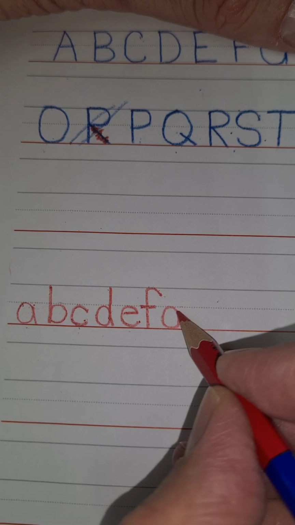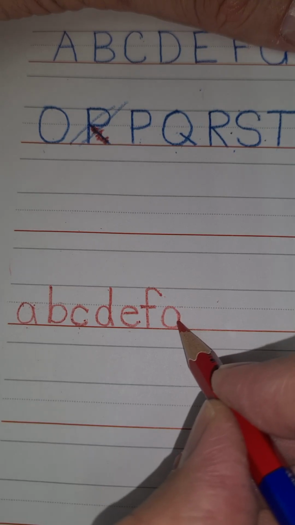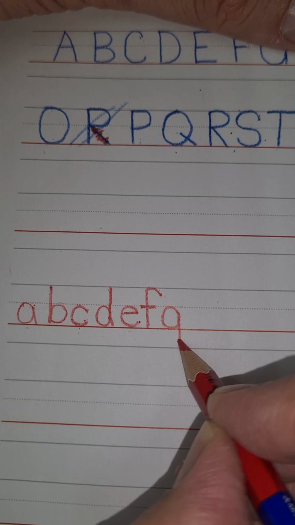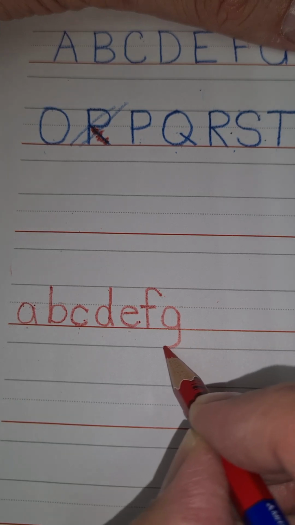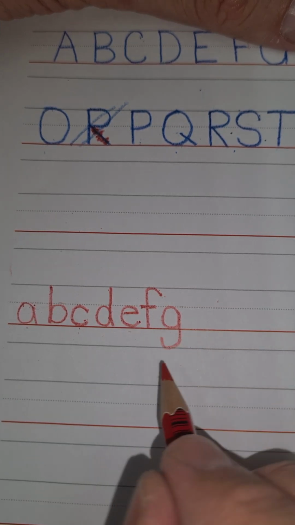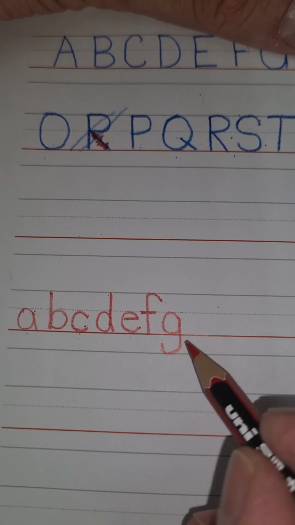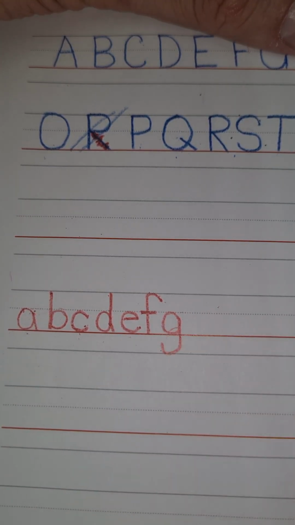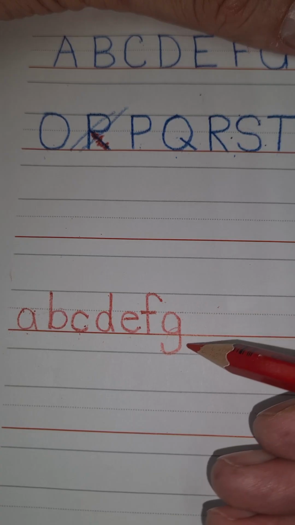Keep it on the paper. And then we're going to go back down like the A, but we're going to keep going, and down here. G. We're going to go under the red line.